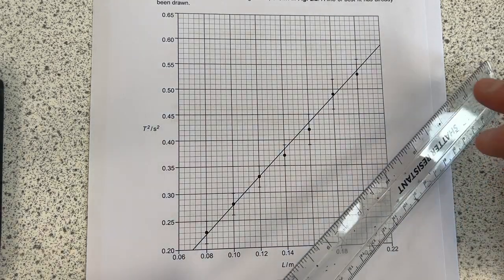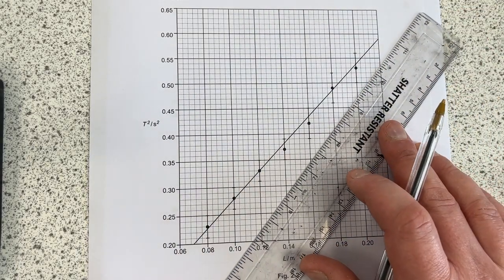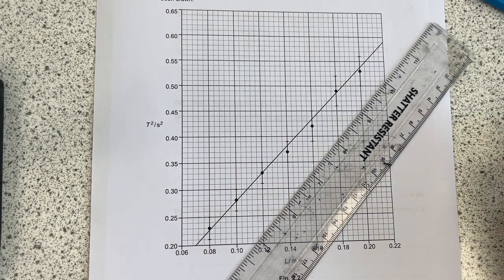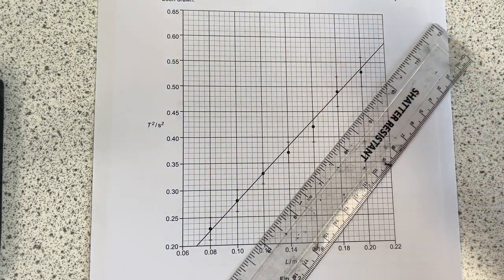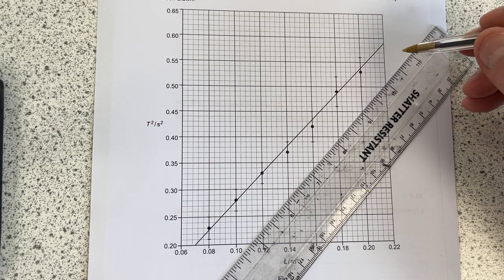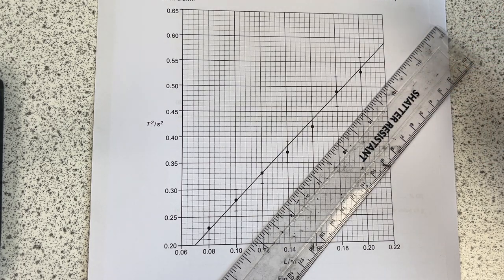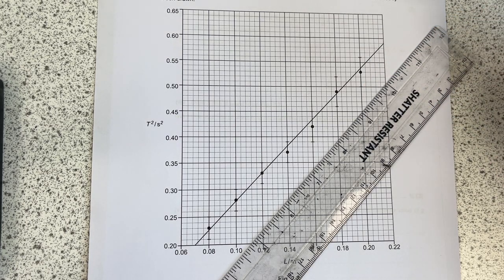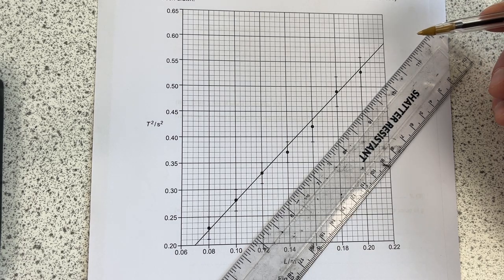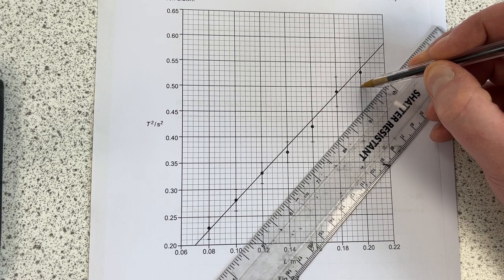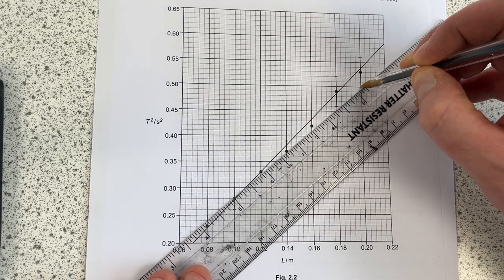Get my ruler. Now, here with the lines of worst fit, we have a choice, and the decision that I make will depend on the following. What I want is my line of worst fit to create a situation where it's very quick and easy for me to determine the gradient. I already know I'm going to be doing the steepest line of worst fit rather than the shallowest. But let me line up my ruler with the shallowest just so you can see what I mean.